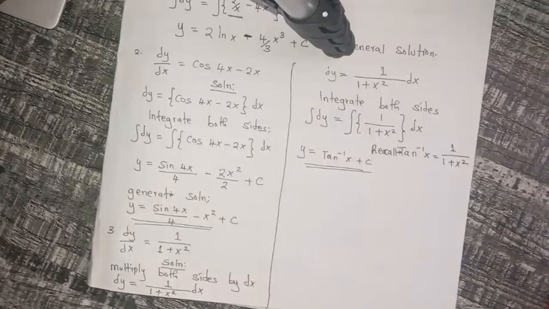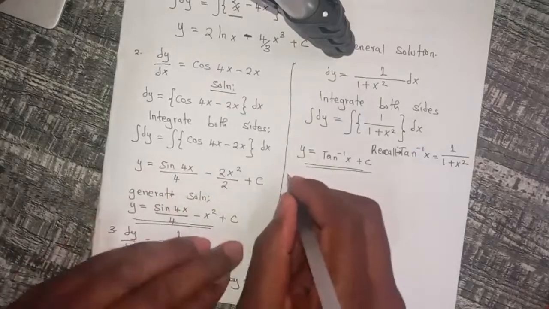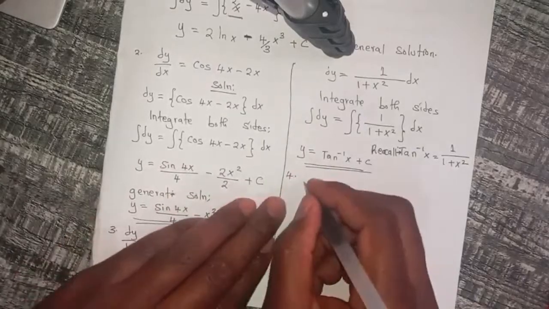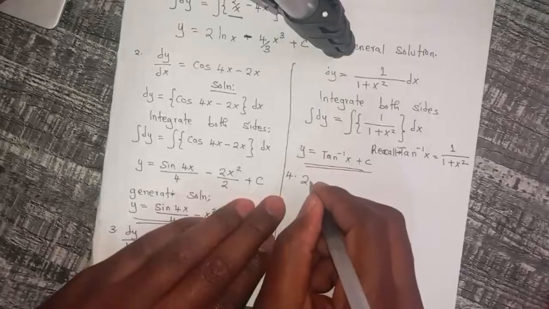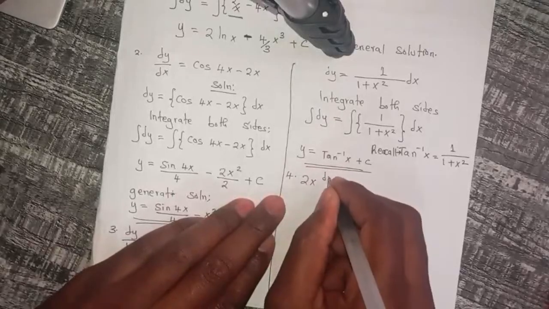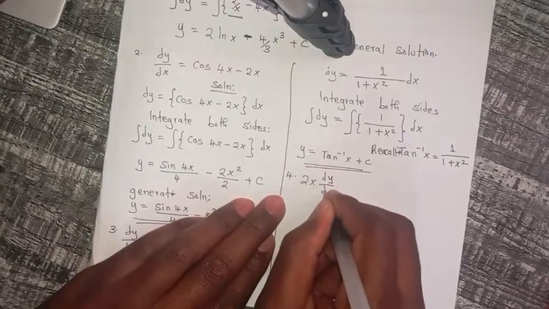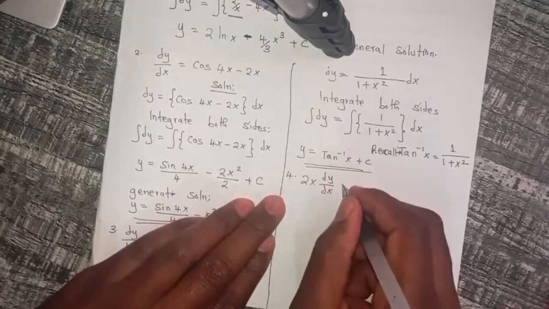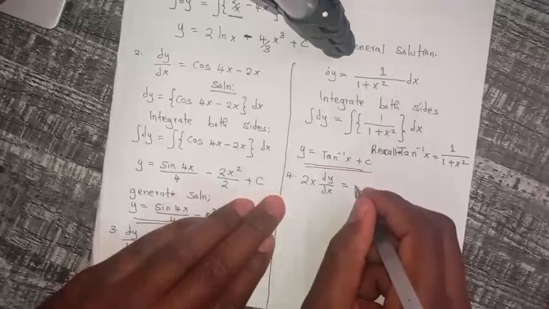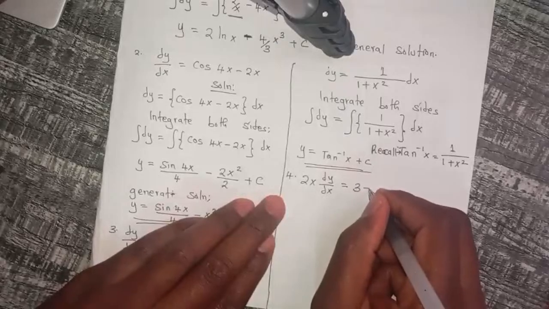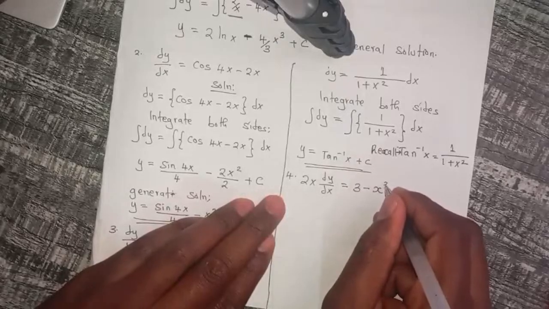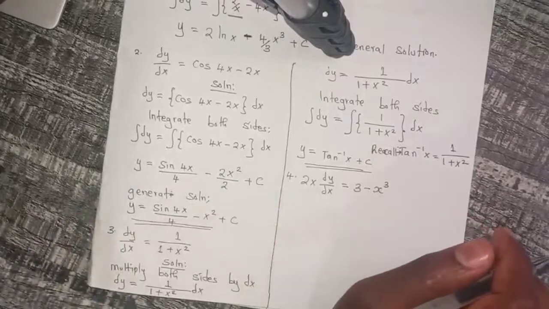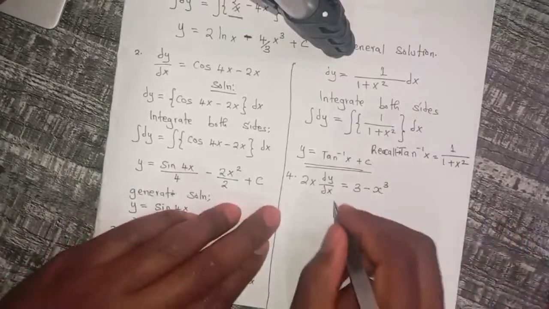So we can say example number 4, that is 2x dy over dx is equivalent to 3 minus x cubed.